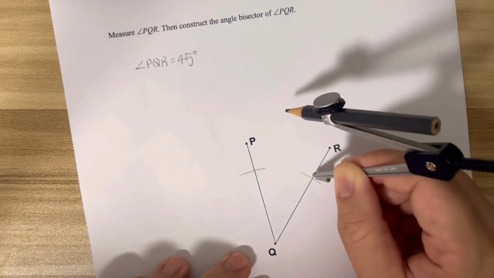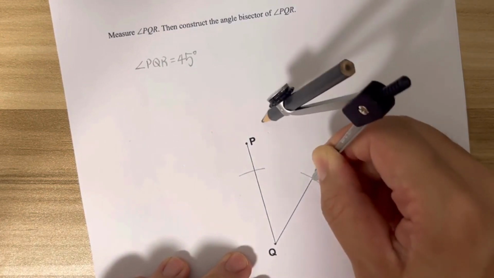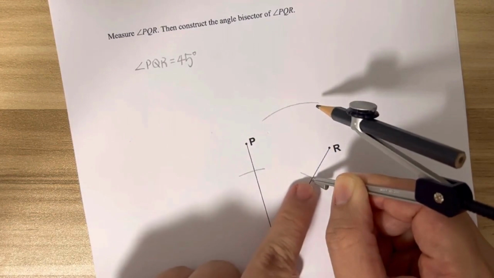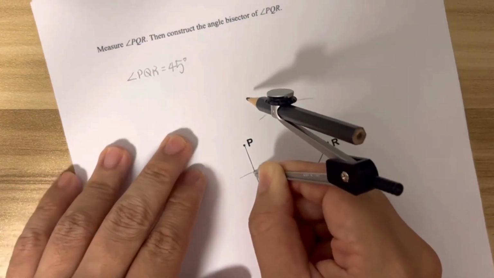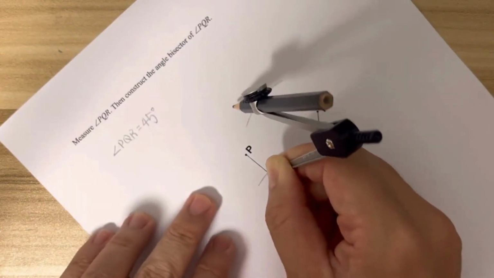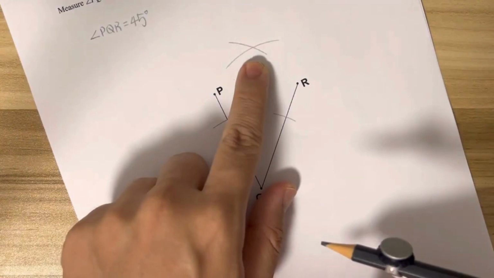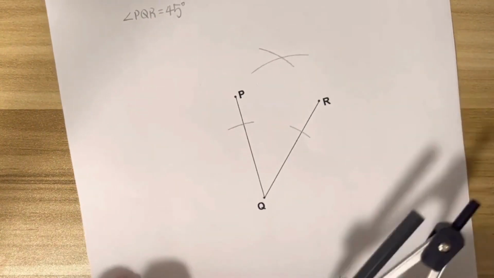Now, without changing the width, we can move this to the intersection point here and draw an arc. Now move this pointed tip to the other intersection of the arc and the line, and draw the other arc here that will intersect the previous arc.